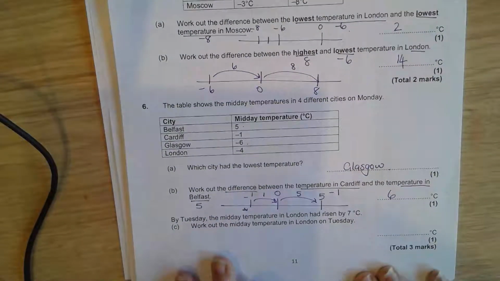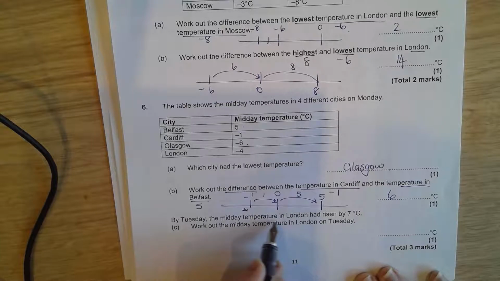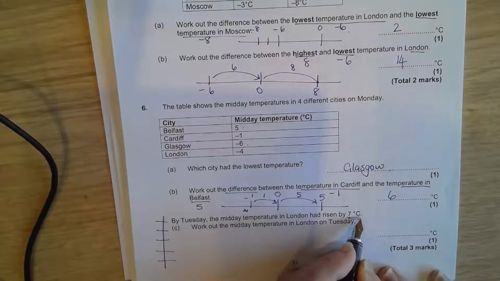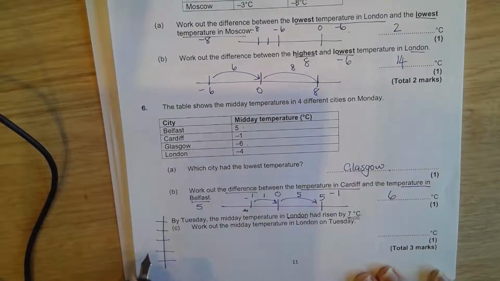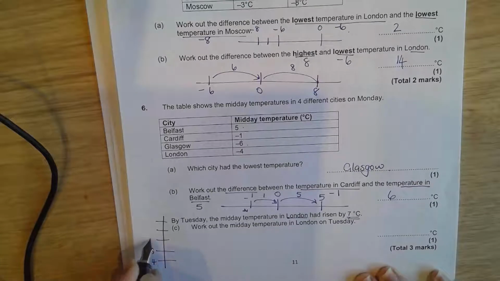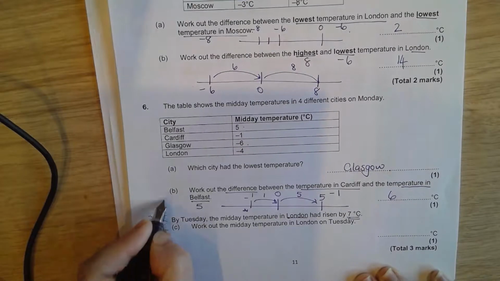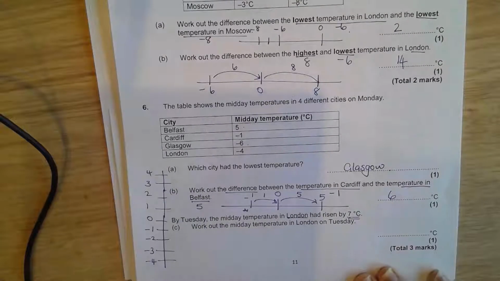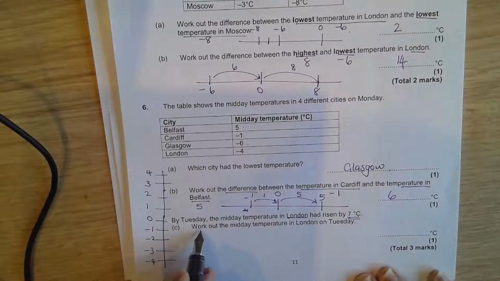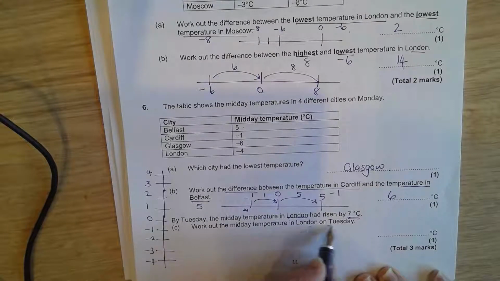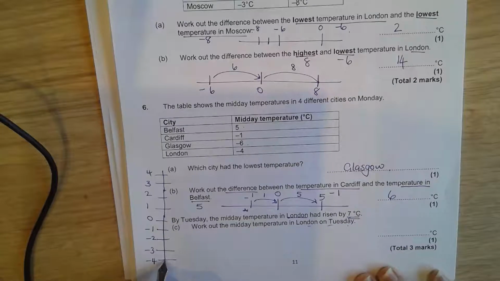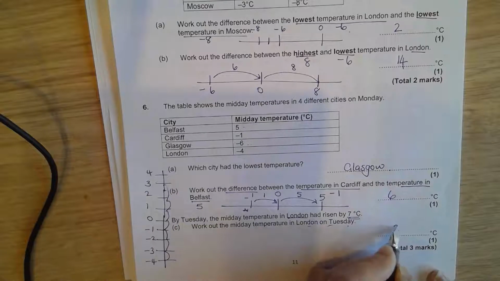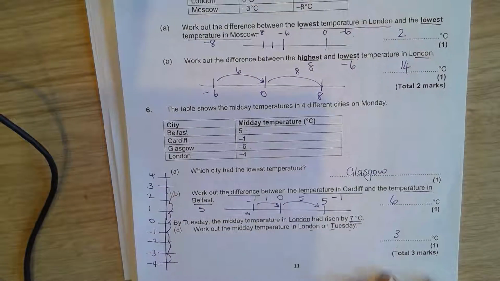And the last question, by Tuesday the midday temperature had risen, number line going this direction, by 7 degrees. London is negative 4, negative 3, negative 2, negative 1, 0. So I'm filling in my number line. Now I'm going to read the next piece of information. Write down the midday temperature on Tuesday. So it's risen by 7 degrees. 1, 2, 3, 4, 5, 6, 7. So it's 3 degrees. Thank you. That's the end of the directed numbers worksheet.